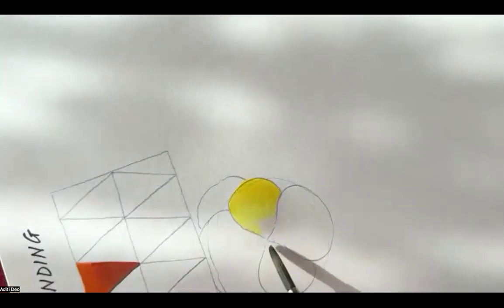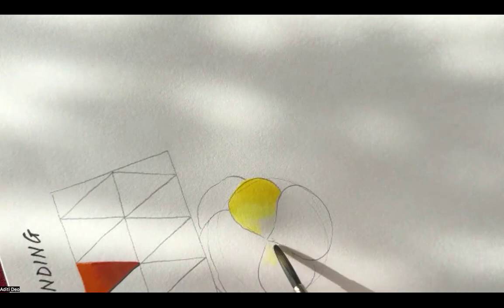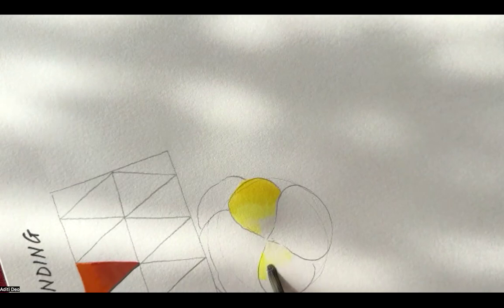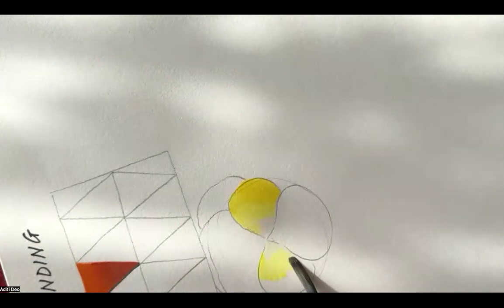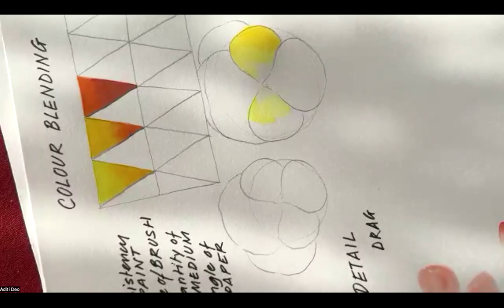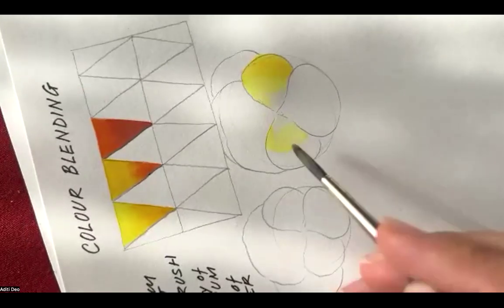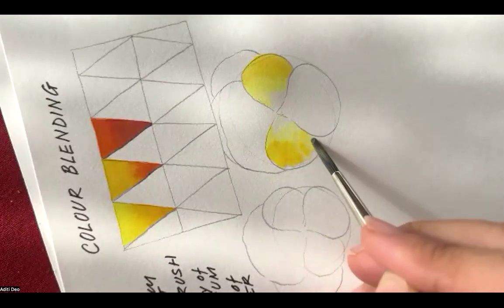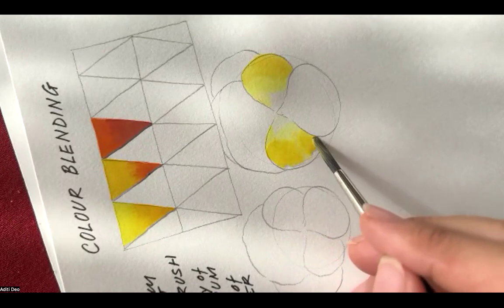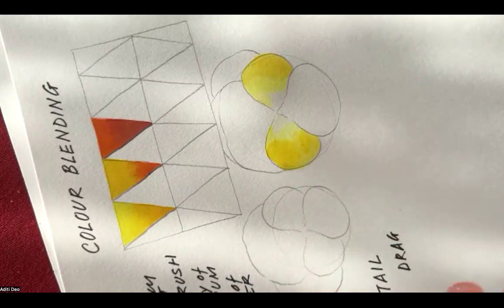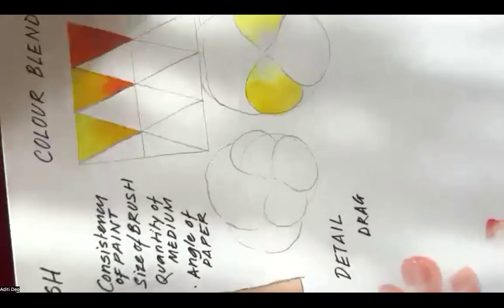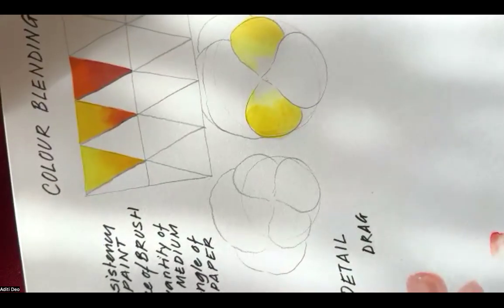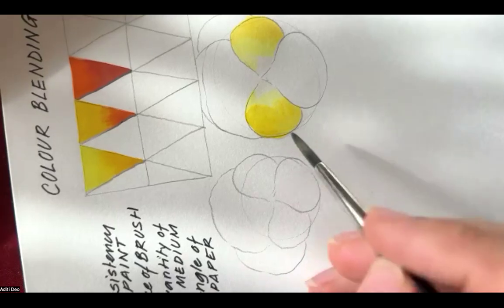You want to see it again? Let me make it one more time. Lemon yellow. So the water at the tip will help this blend smoother, otherwise you just get streaks there. And now if I want to go one step further, while this paint is wet, I could also drop in a color.